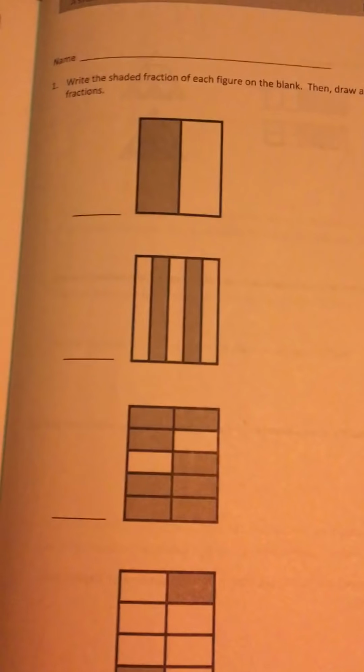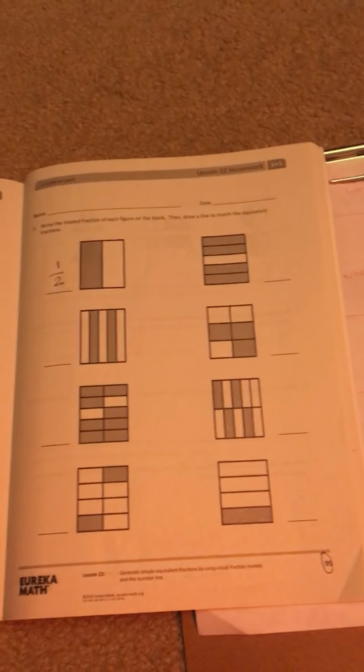The only thing I want you to do on your own today is start the lesson 22 homework page, which is page 95. The only thing I want you to do to start it is just write the fraction that's shaded in. So for example, this one, 1 out of 2 is shaded in, so I'm just going to write 1/2. You don't have to match them to the one that's equivalent. Okay, all I want you to do is just go through and write what fraction is shaded in for all of those, because then at least that little step will be done.